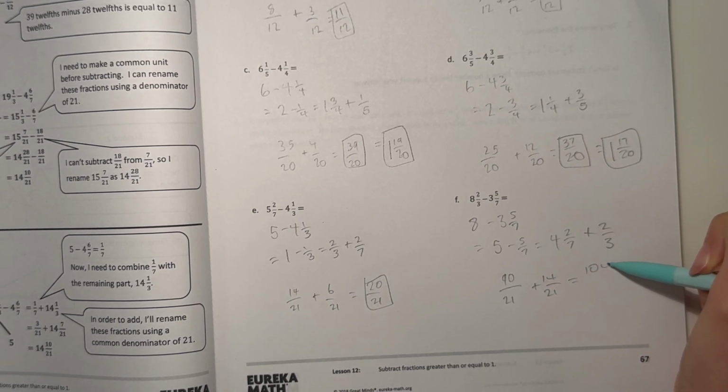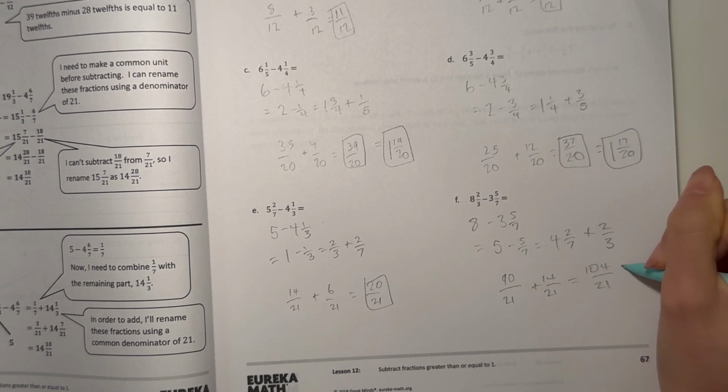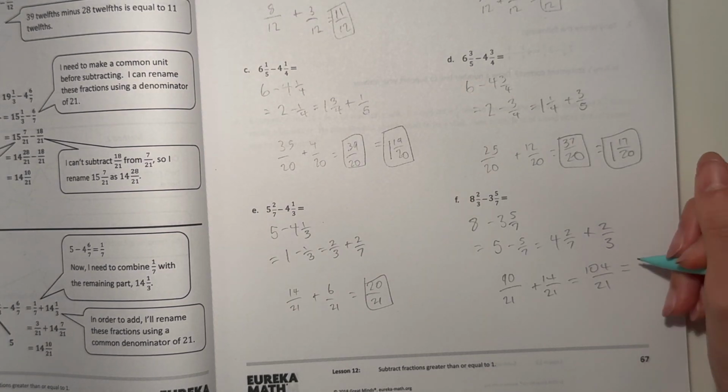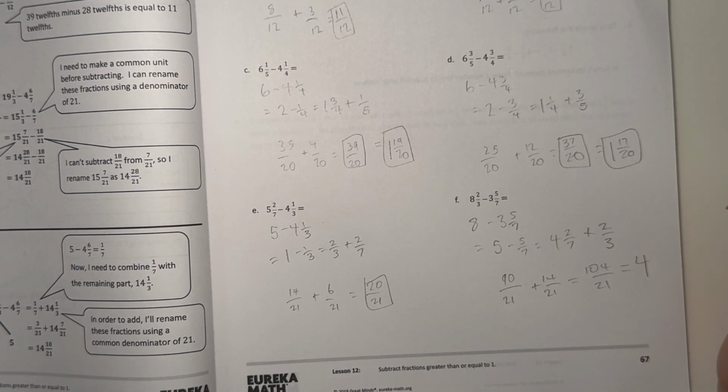Equals 104 over 21. And that would be, let's see, 21 times 4 is 84. So 84 and 15 over 21.